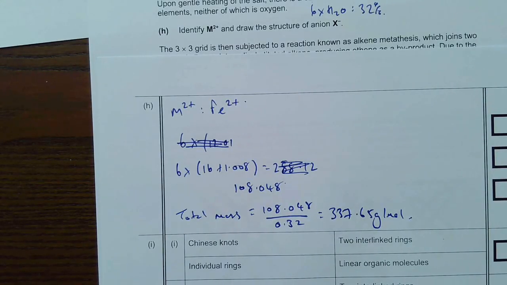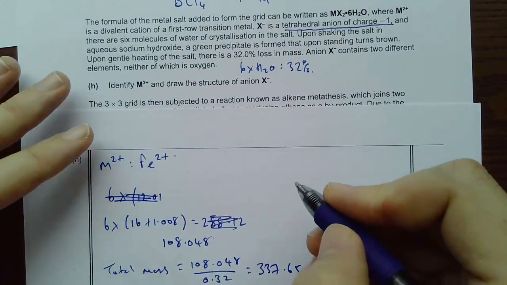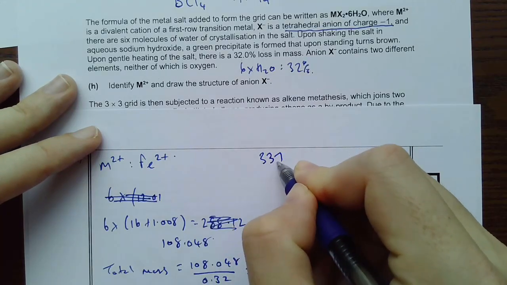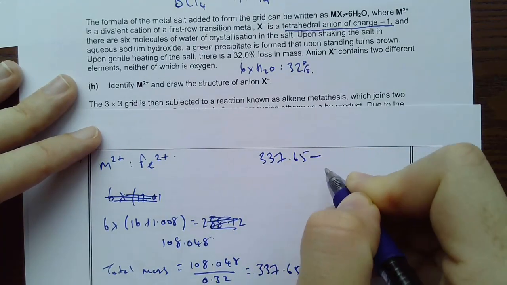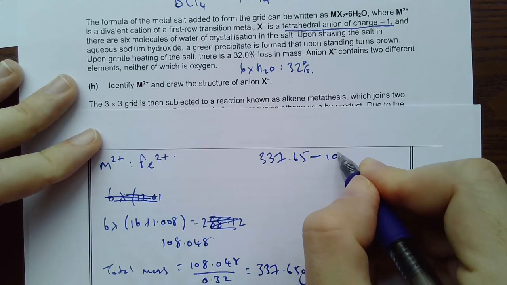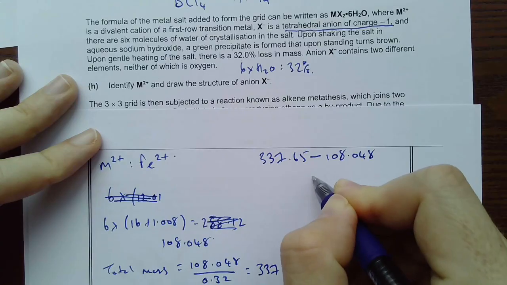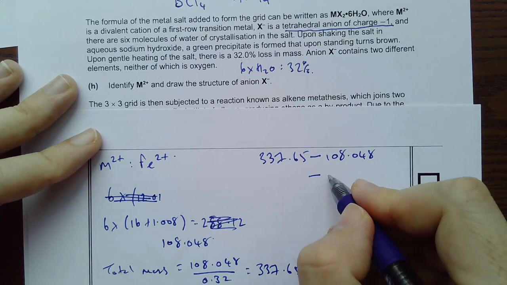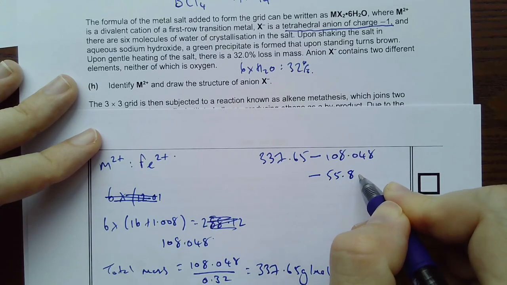Okay, and then we do 337.65 minus 108.048 minus the mass of iron, 55.85.